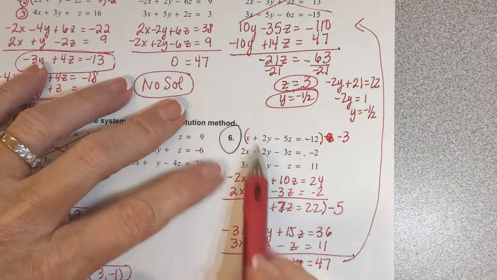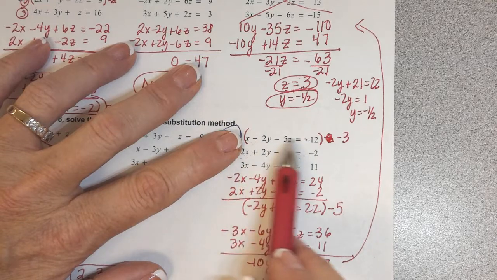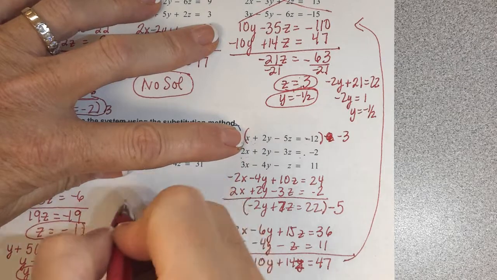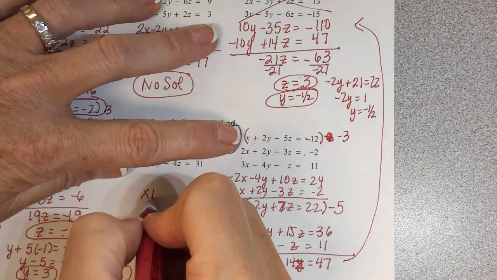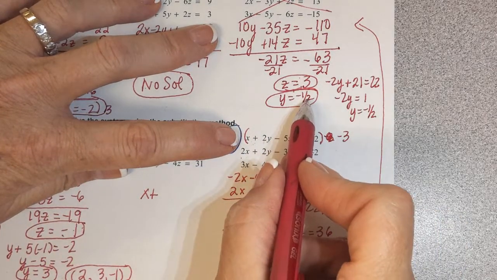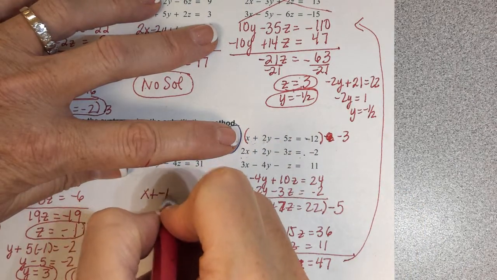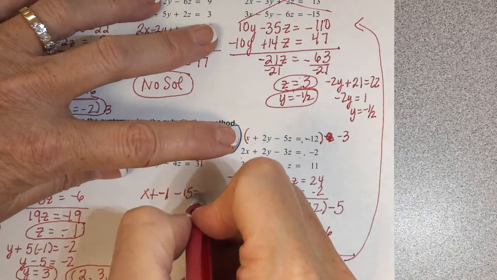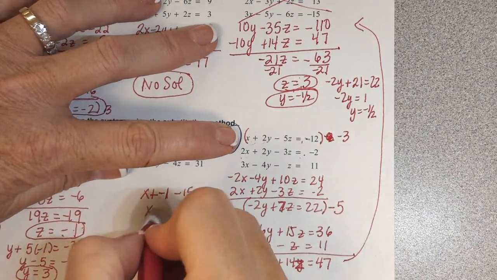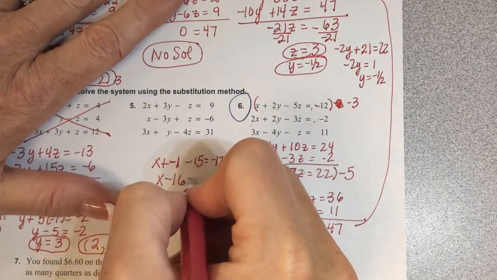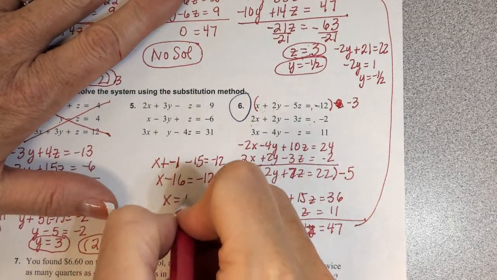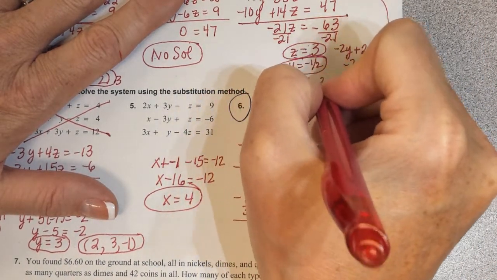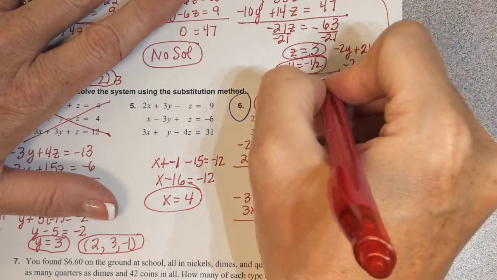And then finally, I can plug in anywhere to find x. This looks the easiest spot to plug in for x. So I'm just going to come over here to my open spot. I've got x plus 2 times negative 1/2 is going to be negative 1 minus 5 times 3 is 15. And so now I've got x minus 16 equals negative 12, and so x is going to be 4. So now we've got 4, negative 1/2, and 3 for our solution.